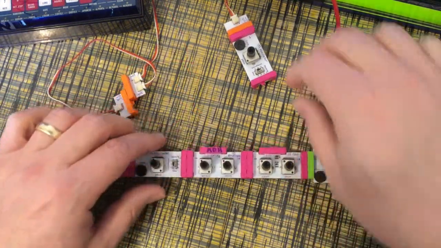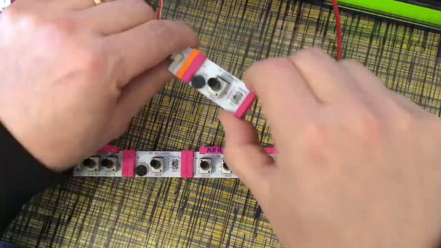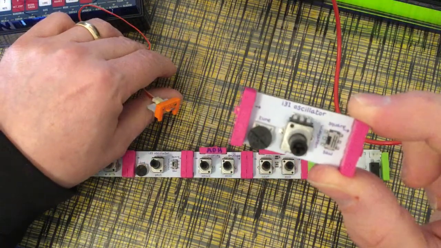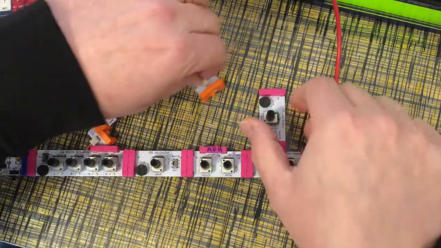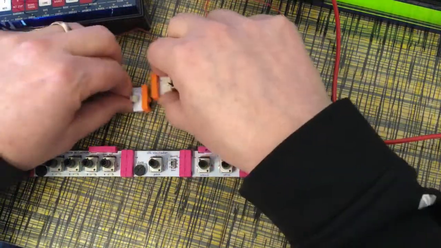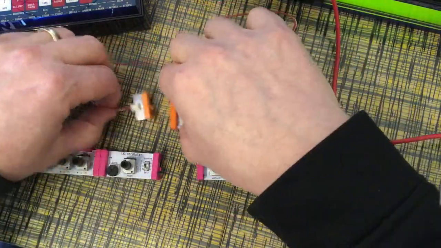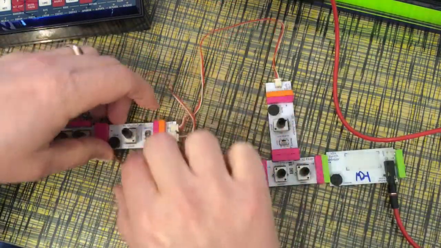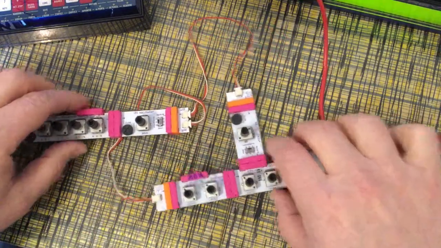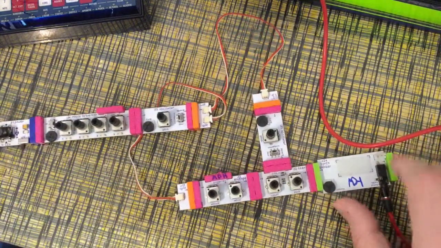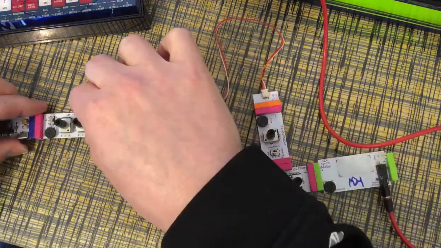Alright, now I'm going to add one more piece just for fun. I'm going to add another oscillator here to control the filter. And I need to add in a couple of other connections here just to make this possible. And so this other oscillator is going to be controlling the filter, and you'll hear how that works.